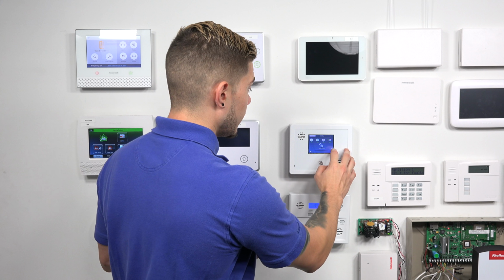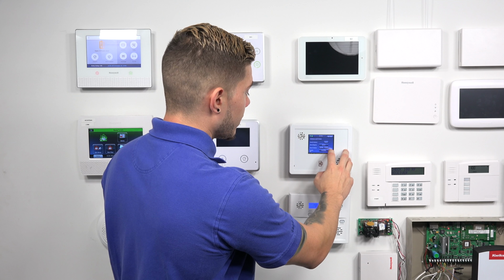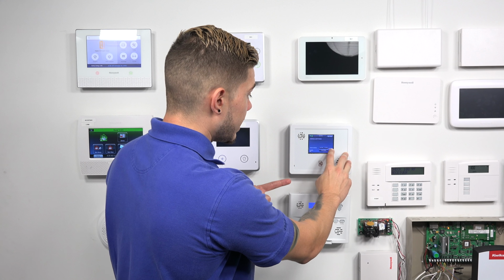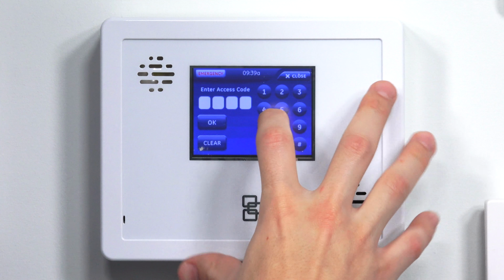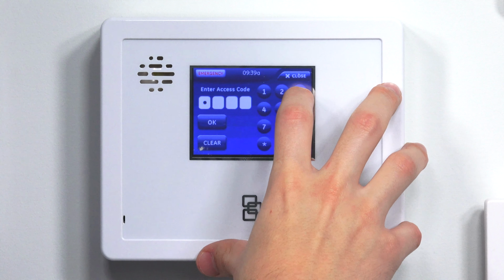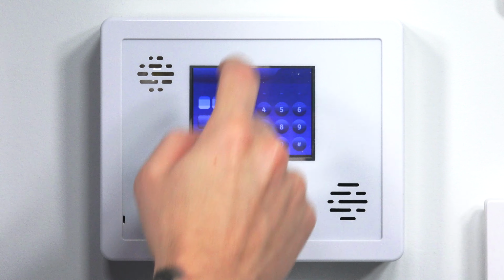Either one will work. So mine backed out because I didn't give it any action. I'm going to go ahead and do that. Hit the gear icon again. Hit the down arrow key, go to set date and time, and then you can enter in your code. I'm going to enter in the default dealer and installer code, which is 4321, and I hit OK.